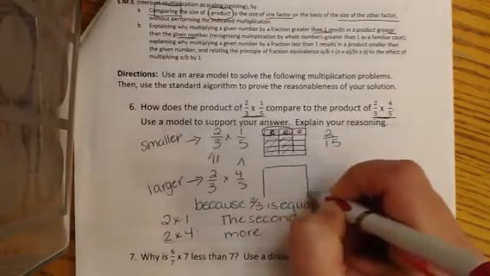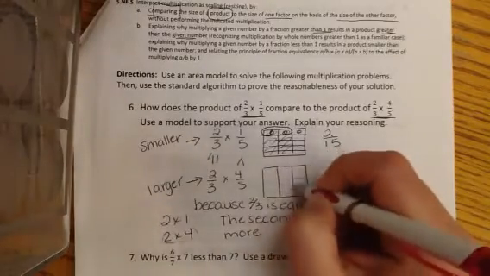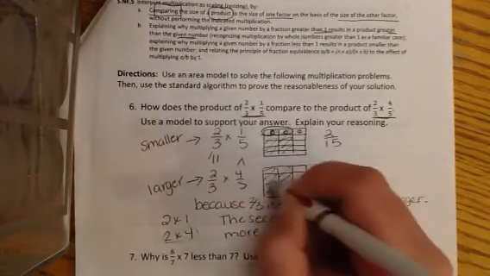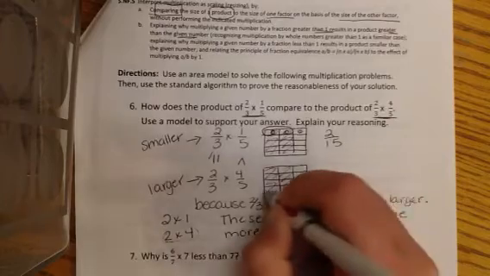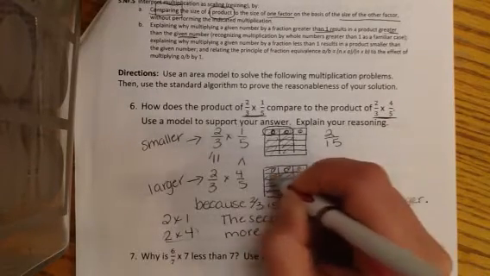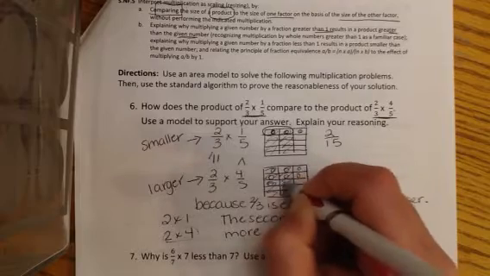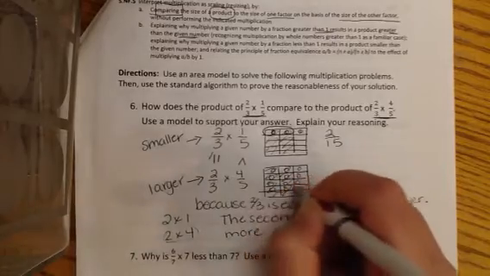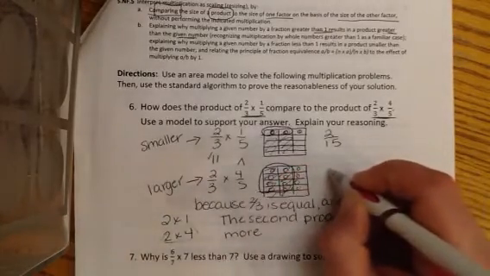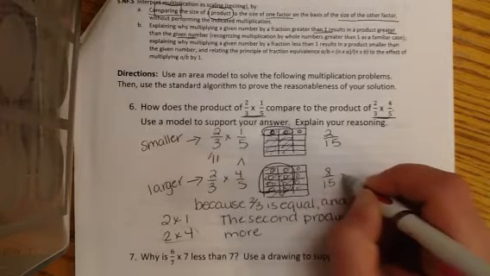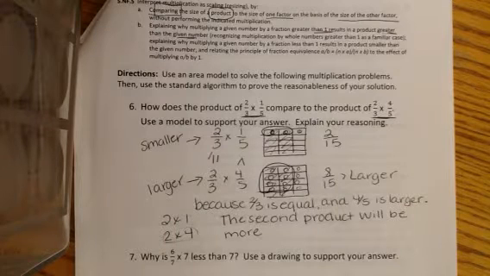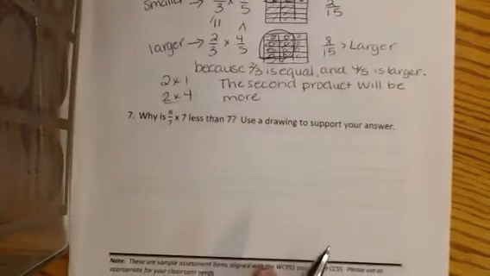Okay, so here's my box. I'm going to start with 2/3. Same thing I did before, so I started with equal parts, but this time I'm going to split them into 5 parts. So I can already tell that I'm shading in more. I shaded in 8. So I'm going to say this is larger. Okay? So I didn't even really need to multiply, I just needed to compare my parts, and I knew that one is larger than the other.